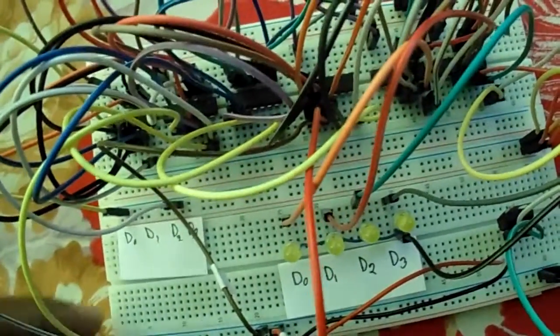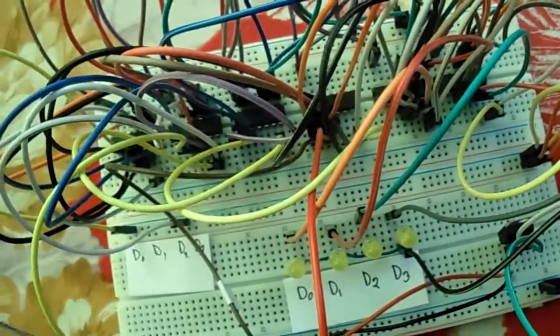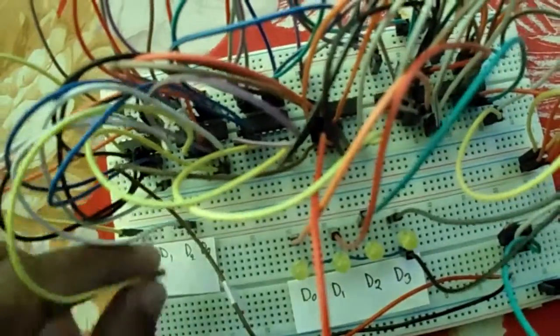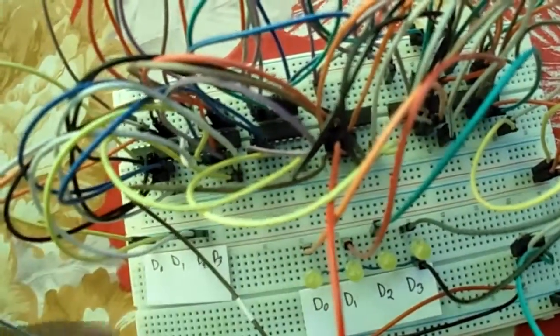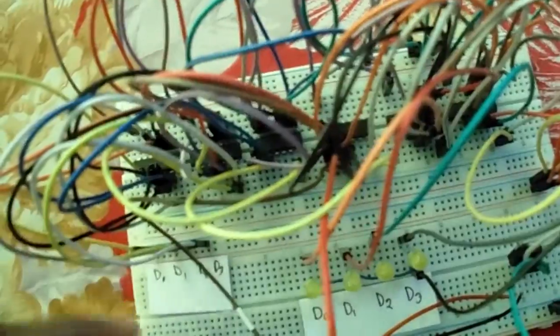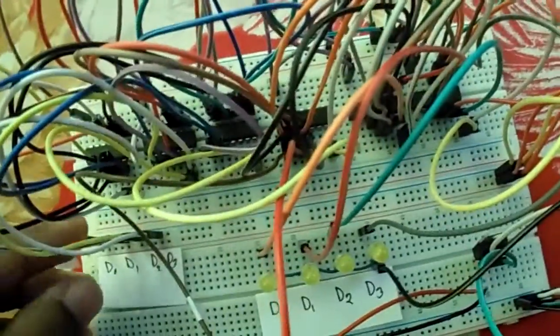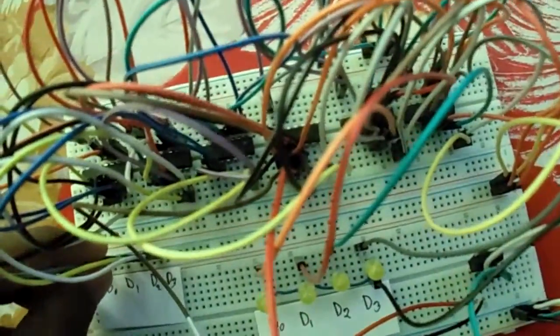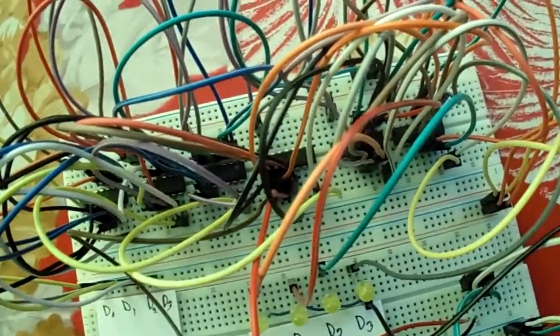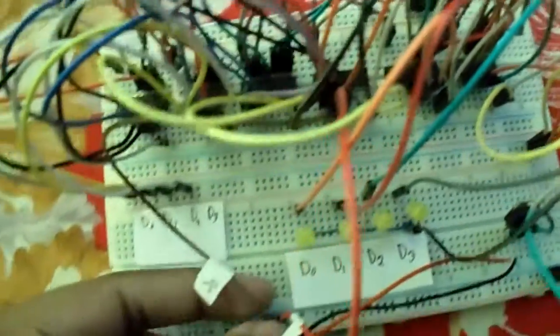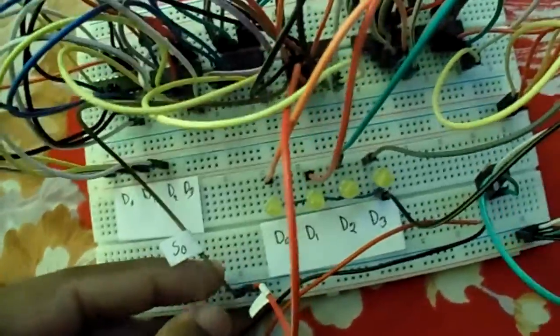And if you want to pass any other data, then you will have to set the selector pins for that number. See, for D1, S0 must be 1 and S1 must be 0.